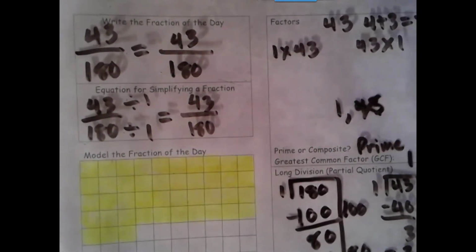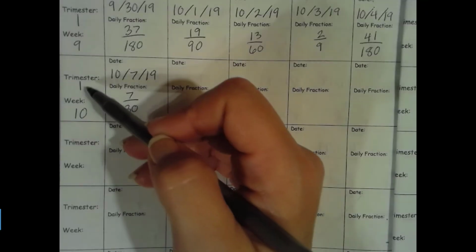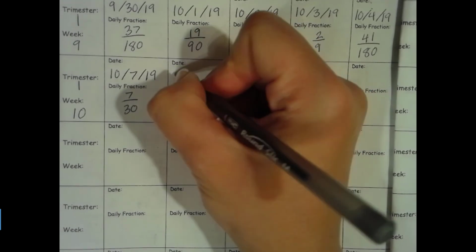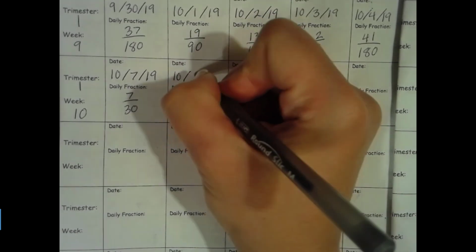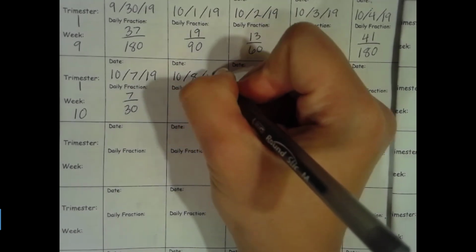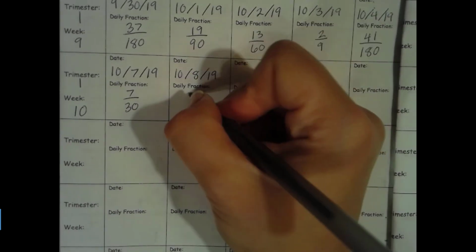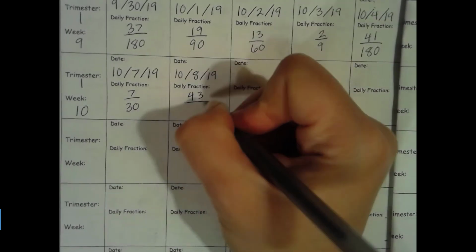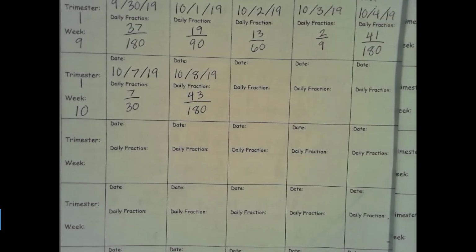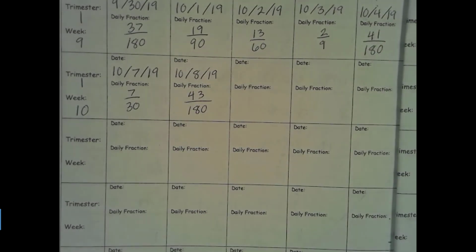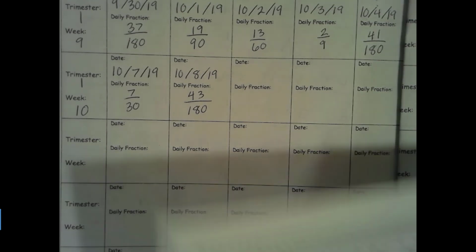All right, now it's time to fill in our data collection page. We're still in trimester 1, week 10. Today is 10/8/19, and our fraction for today is 43/180th. 43 is a prime number. It is not a factor of 180, so it means our greatest common factor was 1.